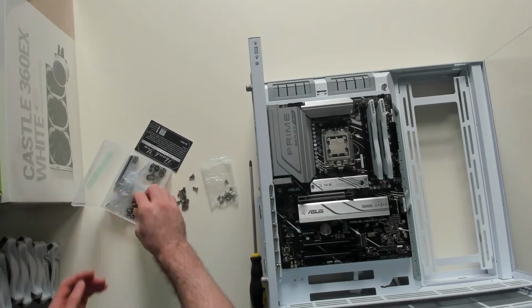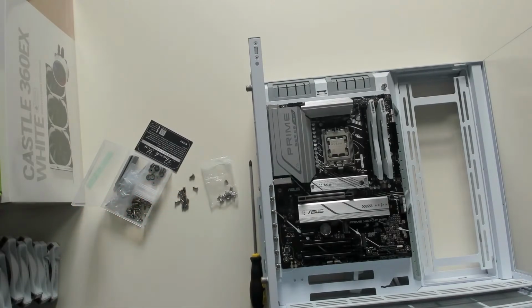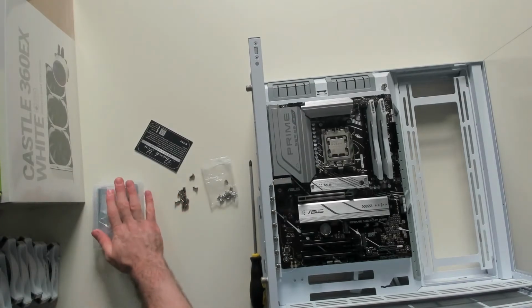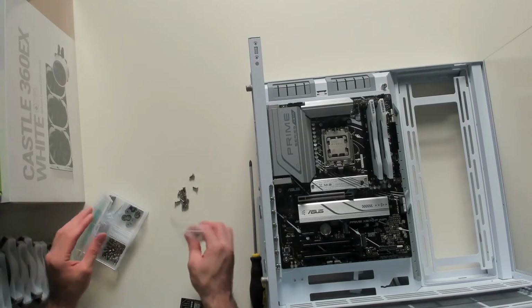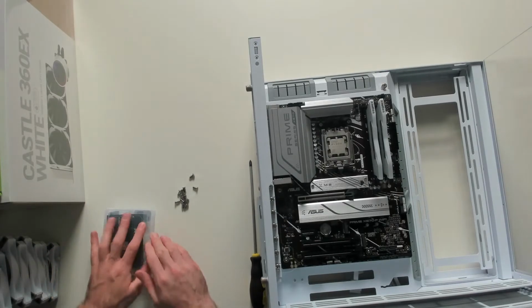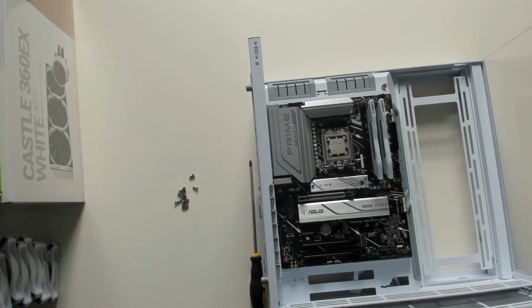And we can pop those back in. I don't think we're going to need any of those screws anymore. But you get a lot for all your building needs, thanks to Lian Li. And you get all this other stuff here, GPU mounting bracket and all this cool stuff.